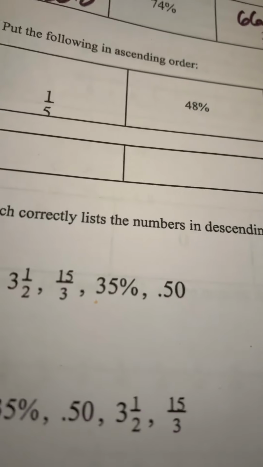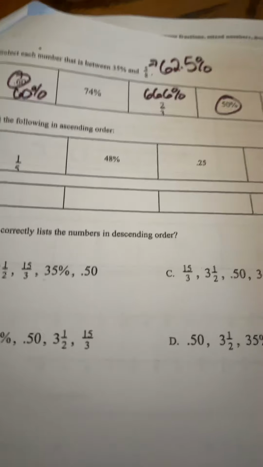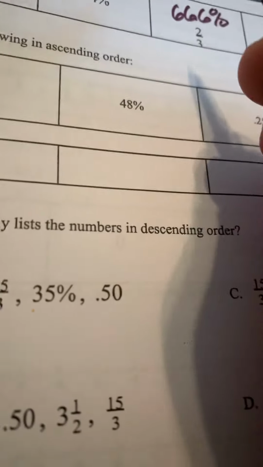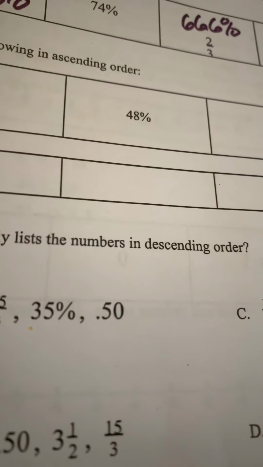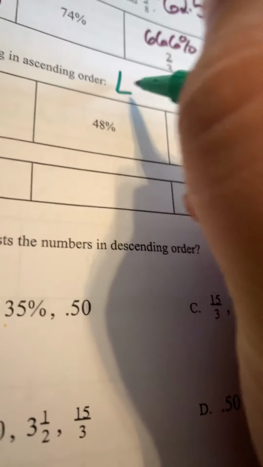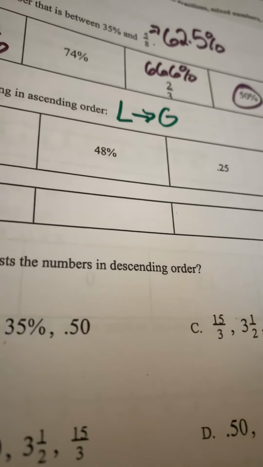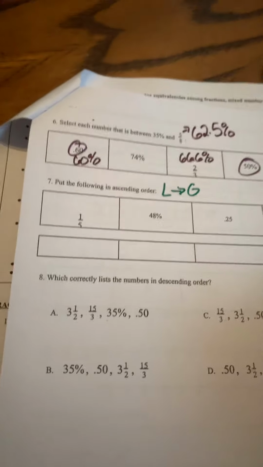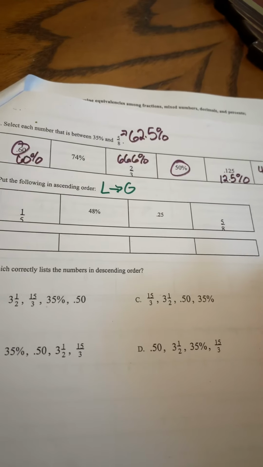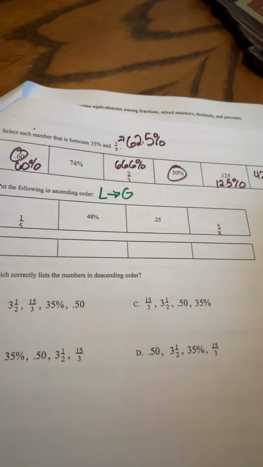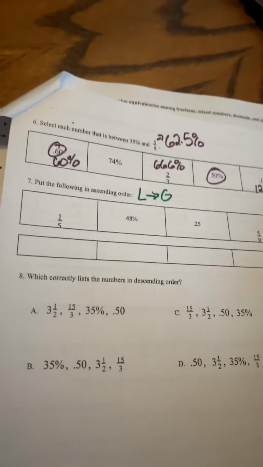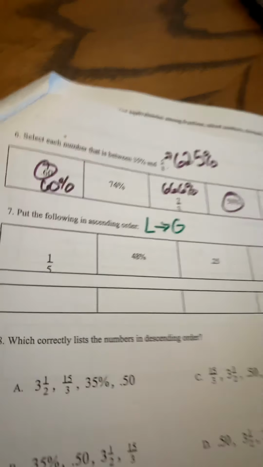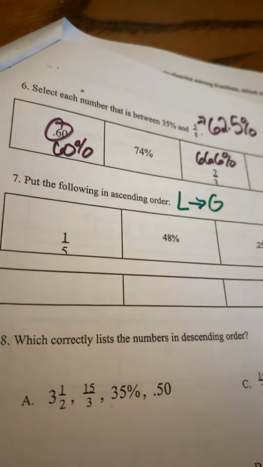Okay? All right. Number 7, put in ascending order. We've seen that word ascending and descending multiple times this year. Ascending is, again, going to go from least to greatest. Now, kind of like number 6, we've got fractions, decimals, and percents. We can't really compare them because they're not all the same way. But I can get them there. I'm going to make them all percents.